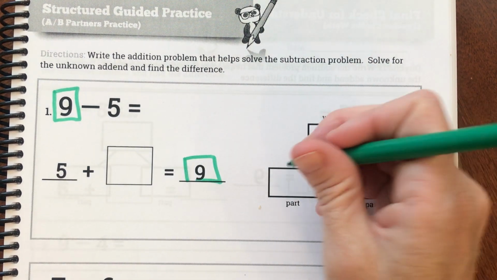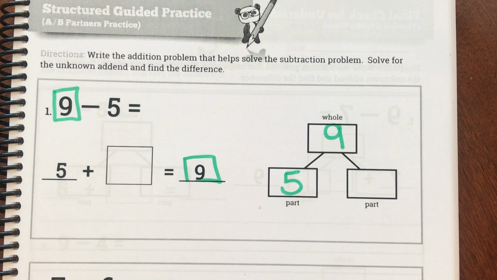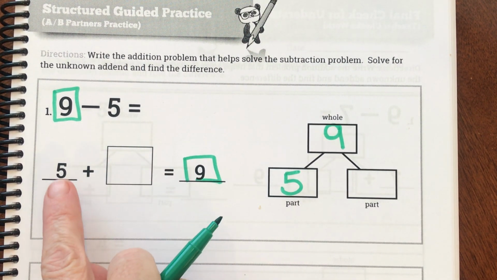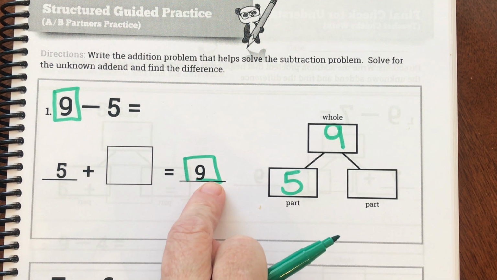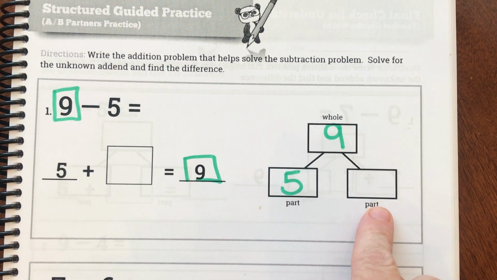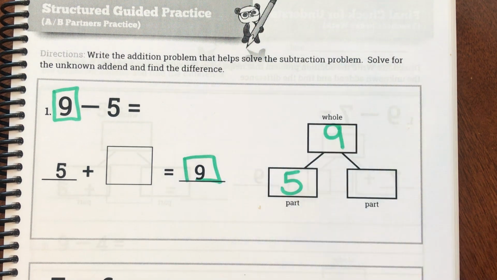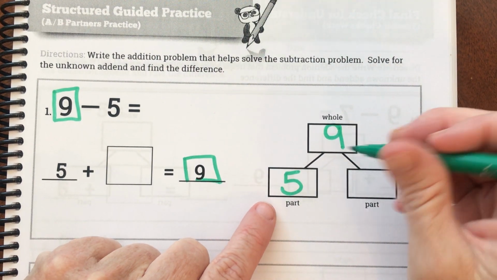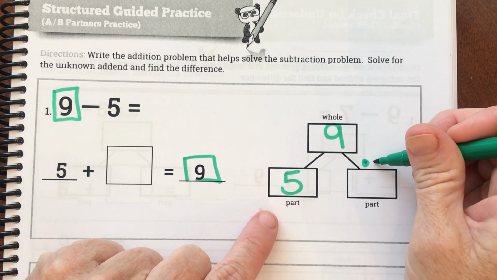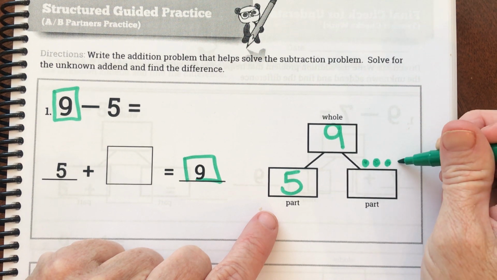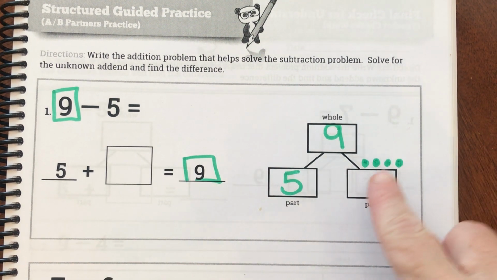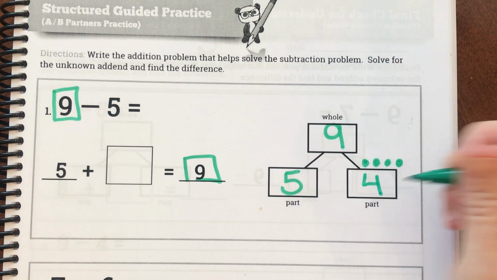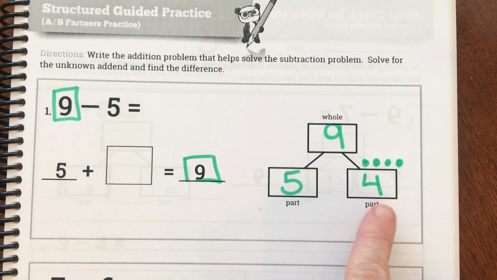Okay, so what do we have? We have 9 minus 5. So one of our parts is 5. And now we need to know this missing addend. So 5 plus what equals 9? So what 2 parts equal 9? So let's count on. We could use our hand, or we could draw. I'm going to draw. So I have 5, 6, 7, 8, 9. So how many did we have to draw to get to 9? 1, 2, 3, 4.